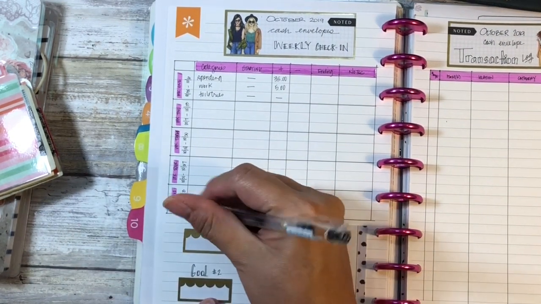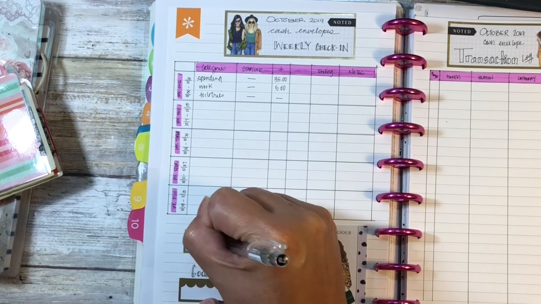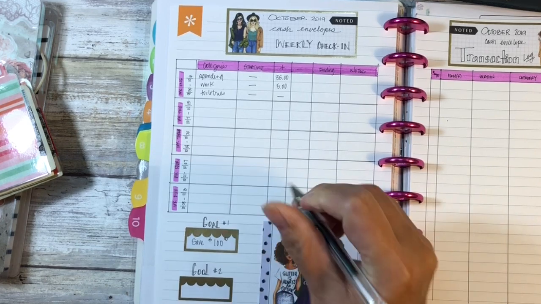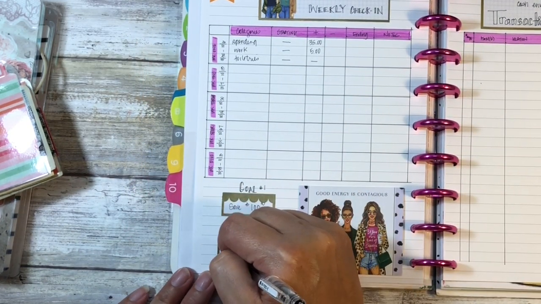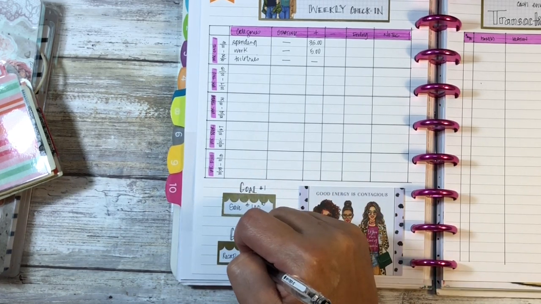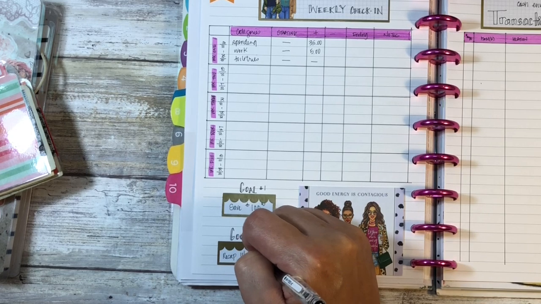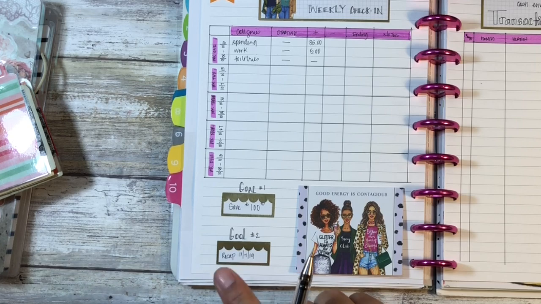For goal 1, I would like to save $100 as I've been doing. And then for goal 2, I'd like to have the recap done by the 7th. So that would be November 7th. And that's really an arbitrary day because I think that's a work day.